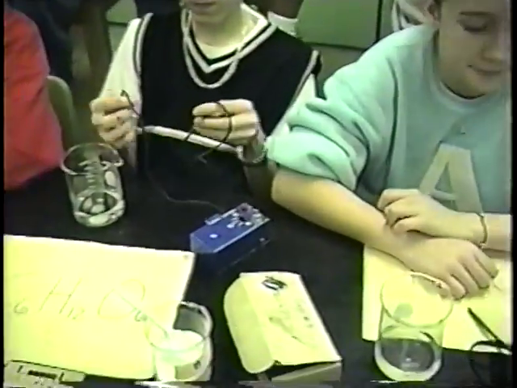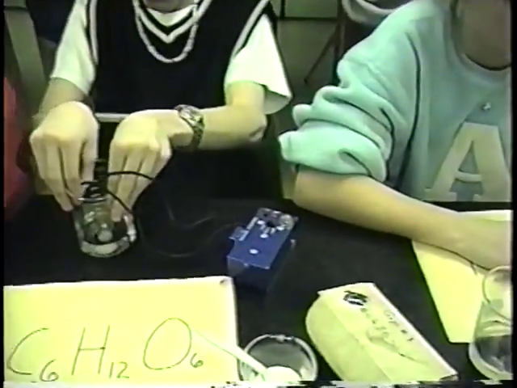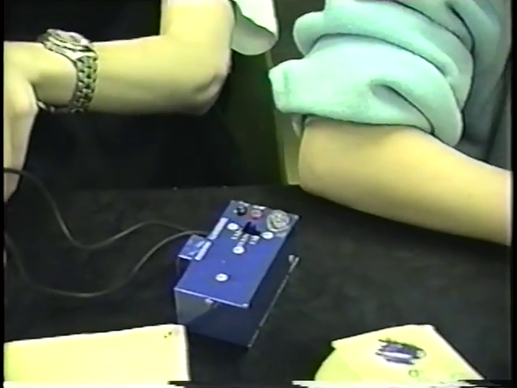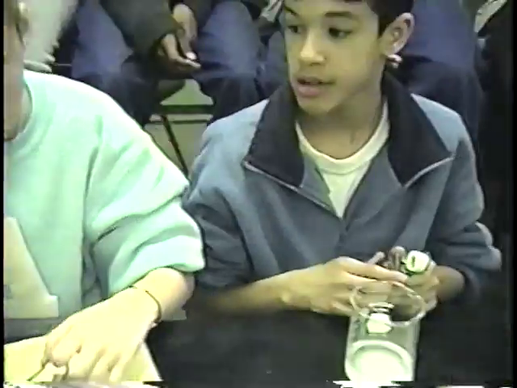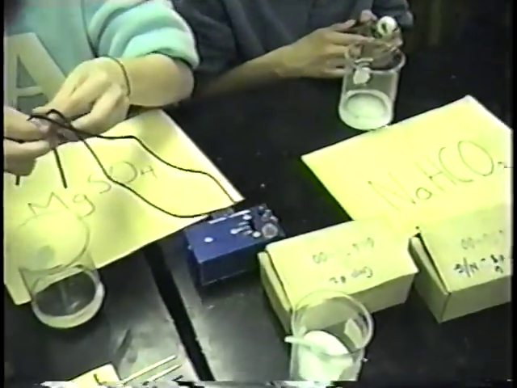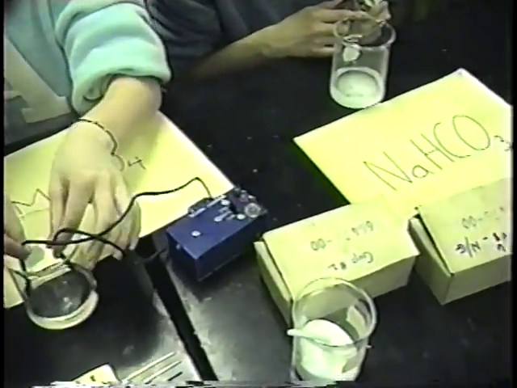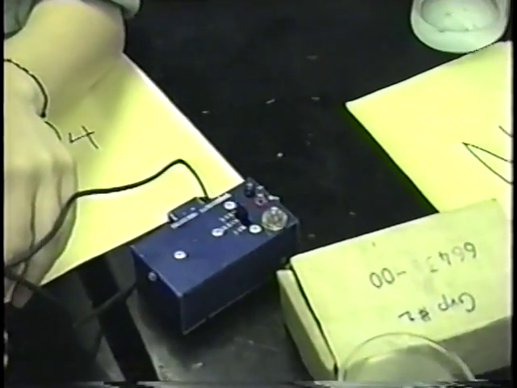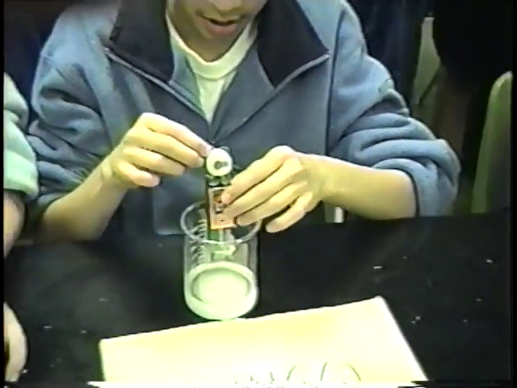Okay, you're going to put in the blue box now to test the sugar, and what's the deal on your light, Kyle? It's not on, so what's your choice? Non-electrolyte. You're testing the Epsom salt. Make sure your light is turned on. Place it in. And what type of light is coming on right now, Avery? Dim, real dim. So what type of electrolyte is it? Weak.